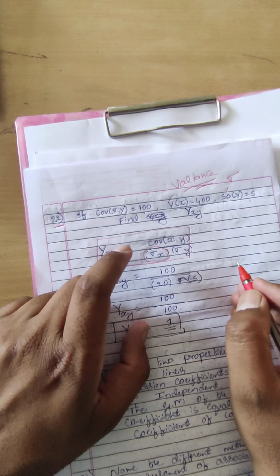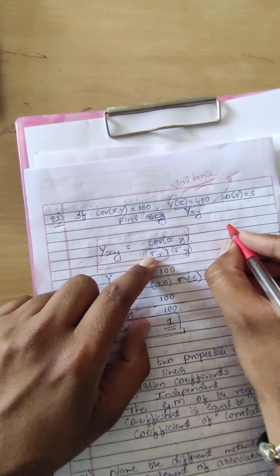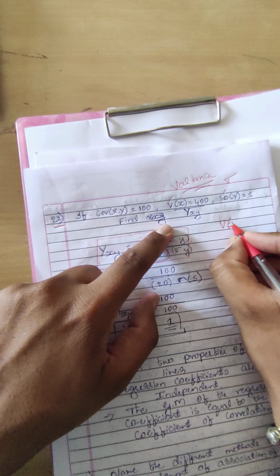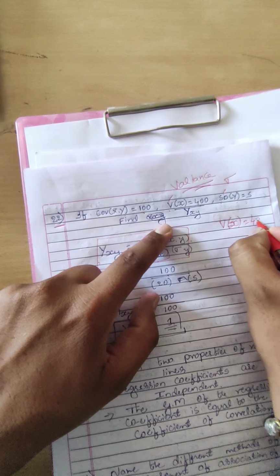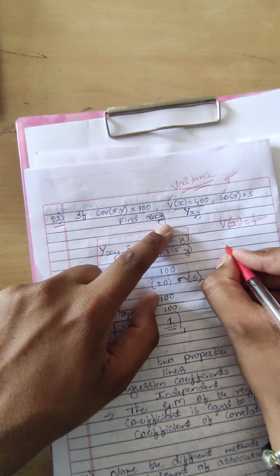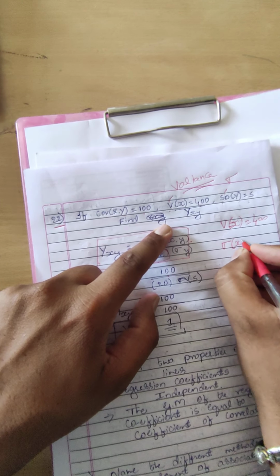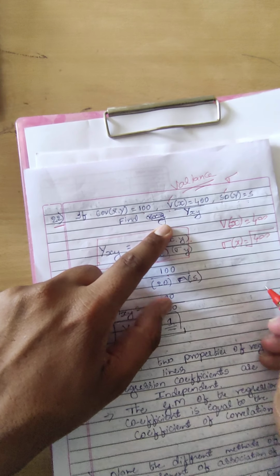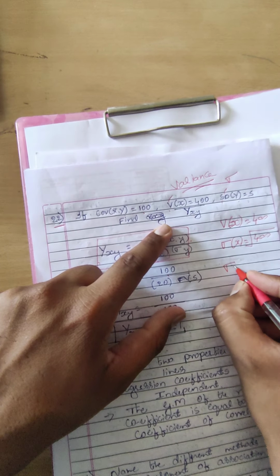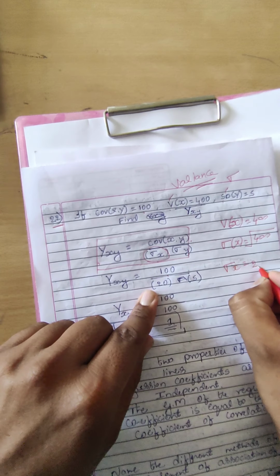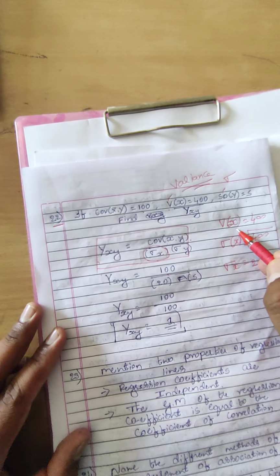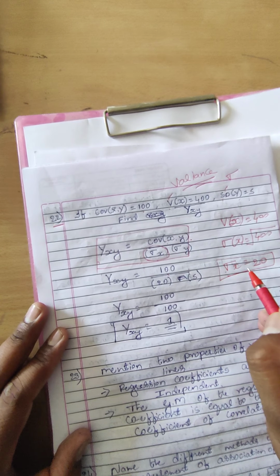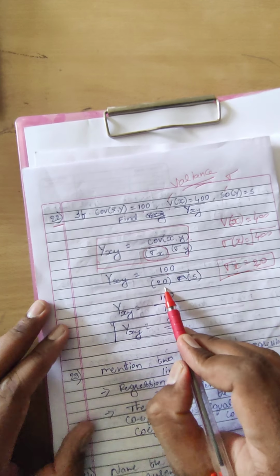Variance should be converted into a standard deviation. We have to apply the root. We will get 20. The standard deviation of x is equal to 20.